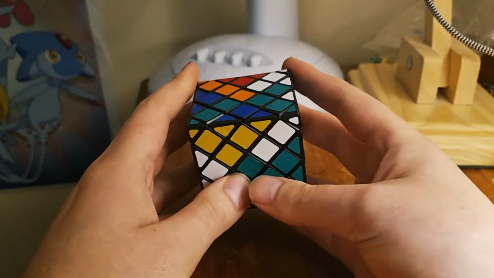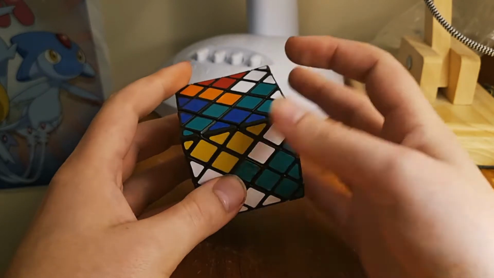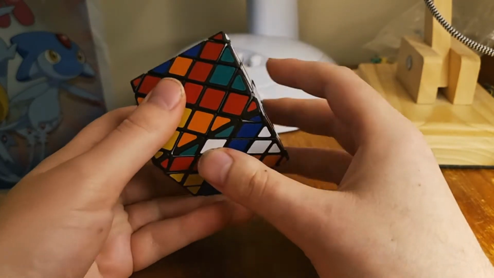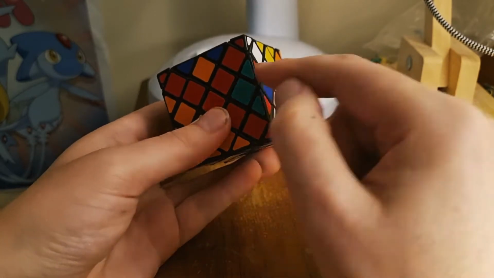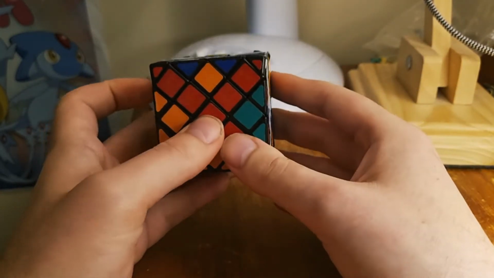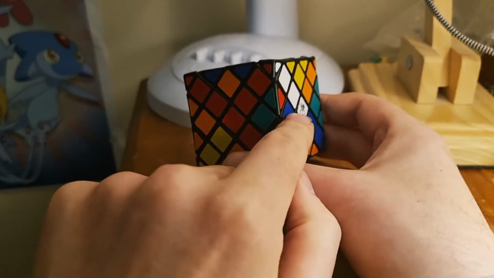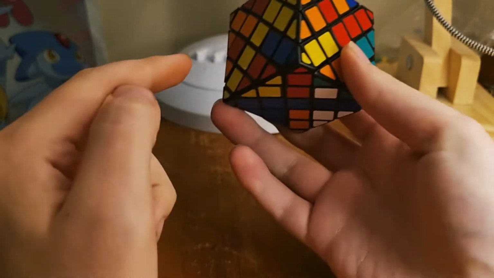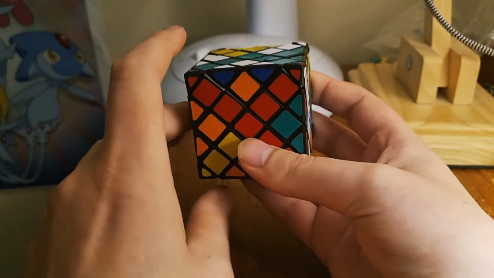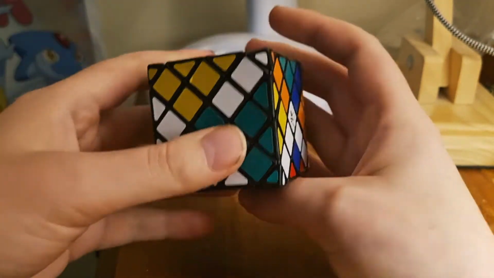All right. Let's see what we've got going on here. Okay, so this white has gone down to here. This white's gone to here. Now, as you can see, this 3 cycle is not in. But what we're going to do is this blue is going to go to here, this orange is going to go to here, and this red is going to go into here. Now, we want to arrange this 3 cycle.